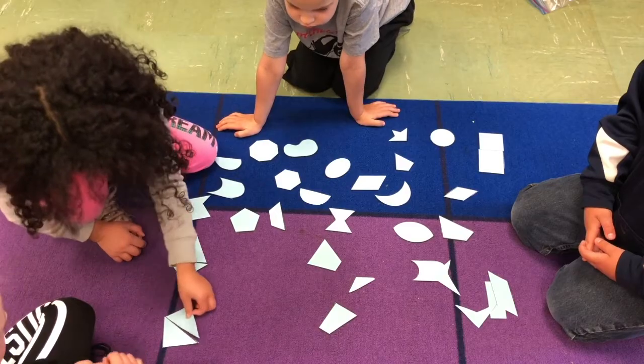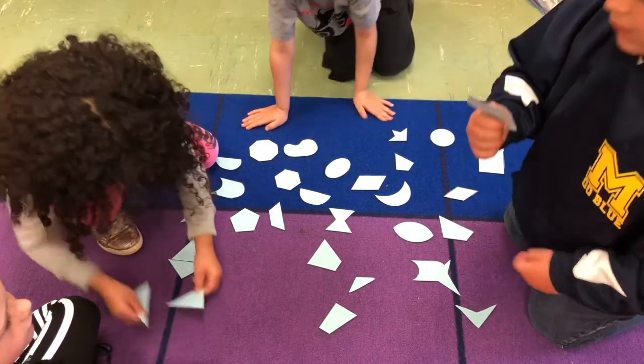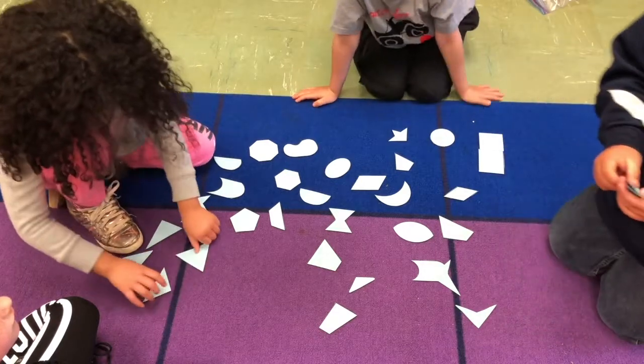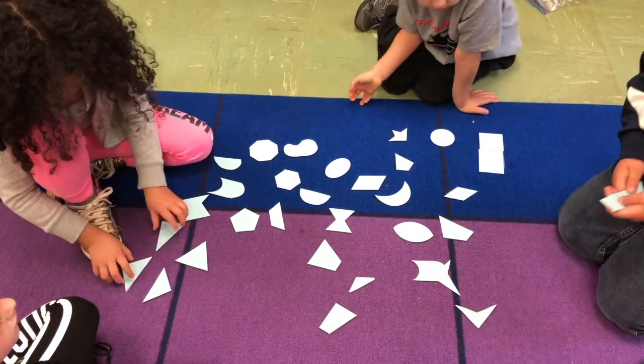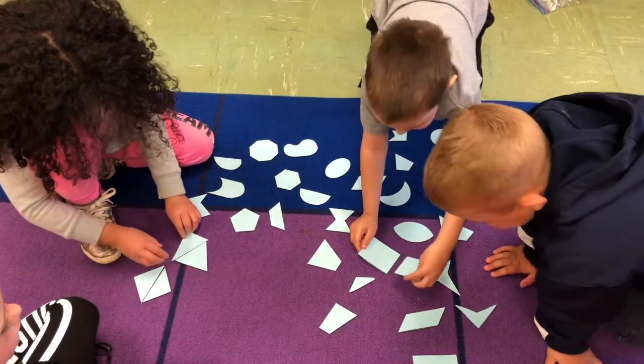So, ladies, let's take a look at some of the shapes that the boys have. Boys, what shape were you guys looking to find? Can you put your shapes down here and let us see them? What shapes are those?